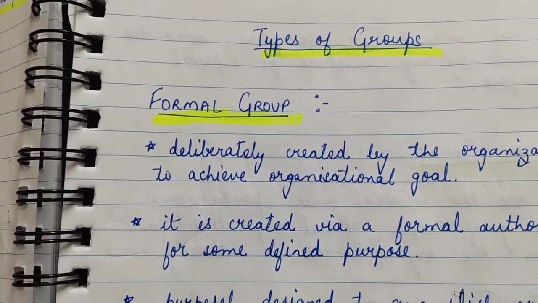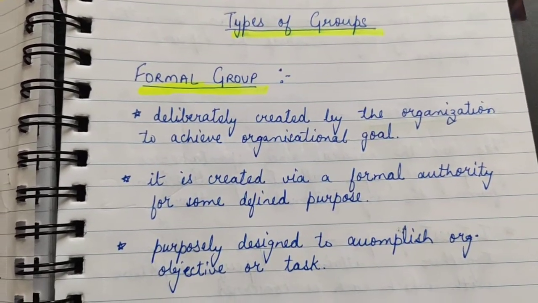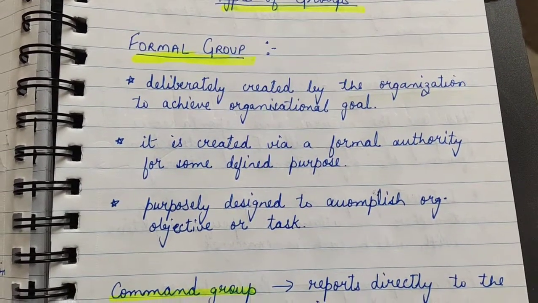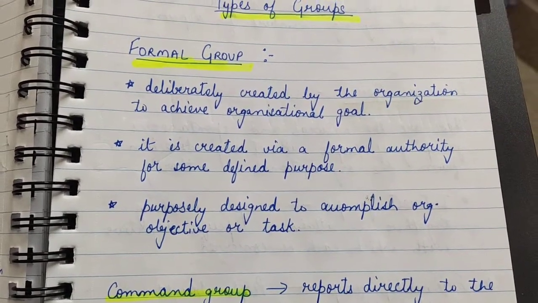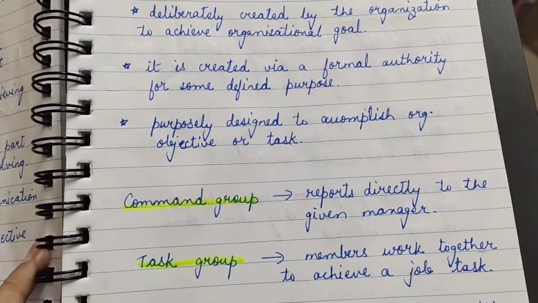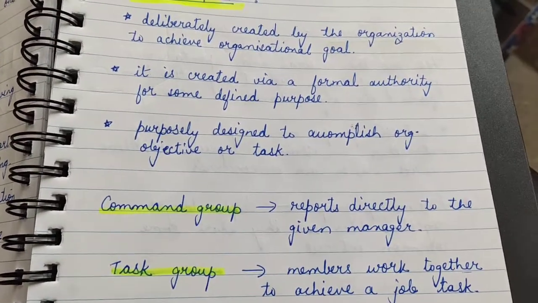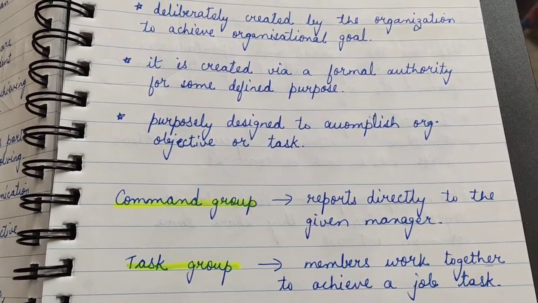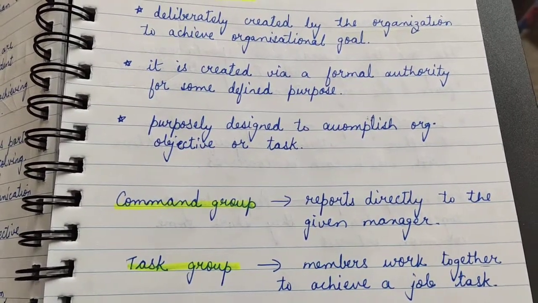Types of groups: one is the formal group. A formal group is created by the organization to achieve organization goals. It is created by a formal authority for some defined purpose and purposely designed to accomplish organization objectives or tasks. That's a formal group. Formal groups have some types. First is command group. A command group reports directly to the given manager. Okay, a command group reports directly to their manager.